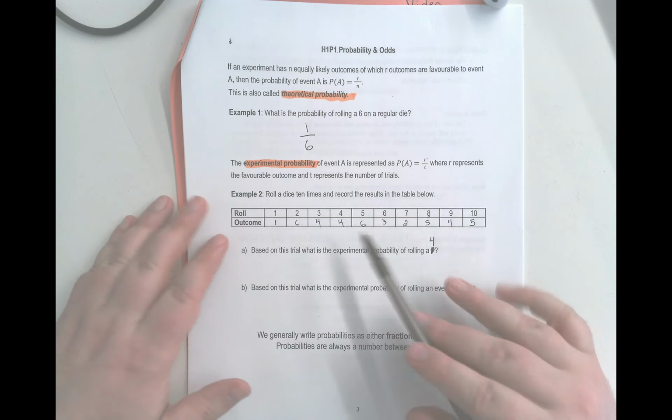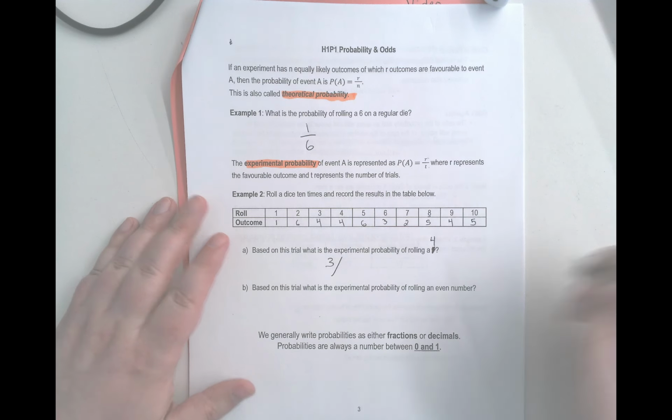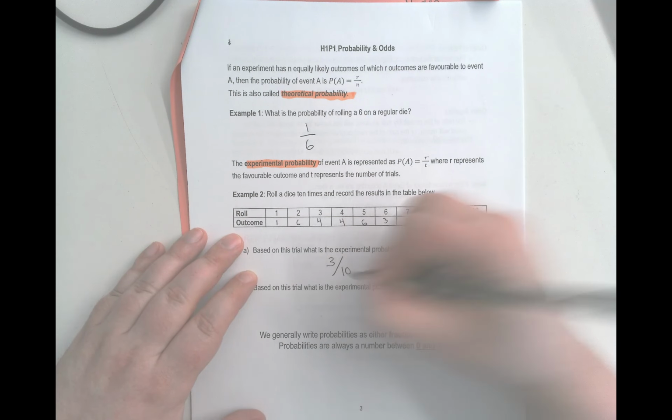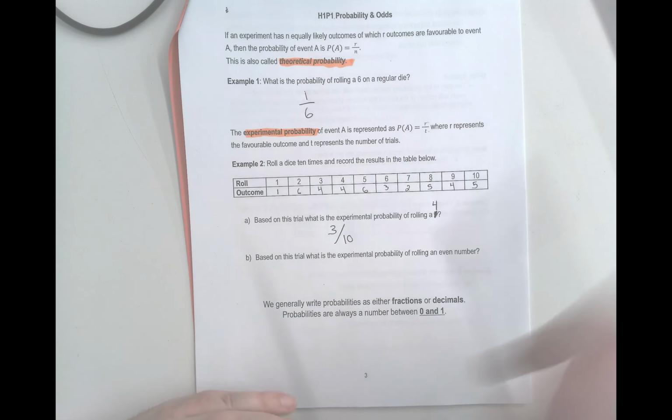How many 4s did we roll? We rolled 3 fours. And how many times did we roll the die? We rolled it 10 times. So the probability based on this experiment was 3 out of 10. If we did it again, we'd probably get a different probability.